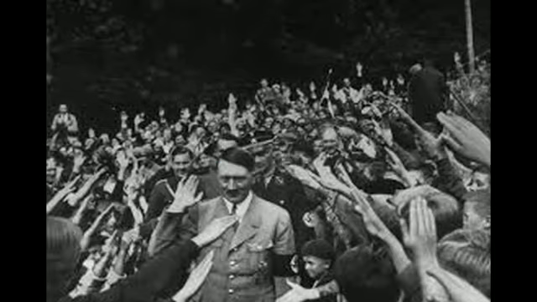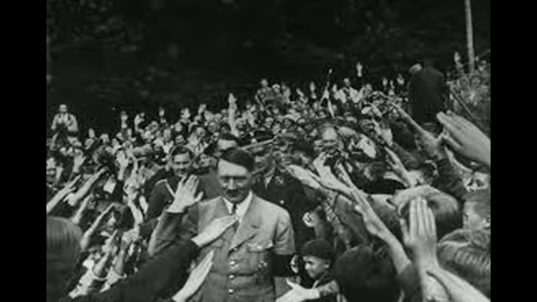He founded the National Socialist Party, which was also known as the Nazi Party. Through the Nazi Party, he ruled from 1933 to 1945, nearly 12 years, ruling Germany.